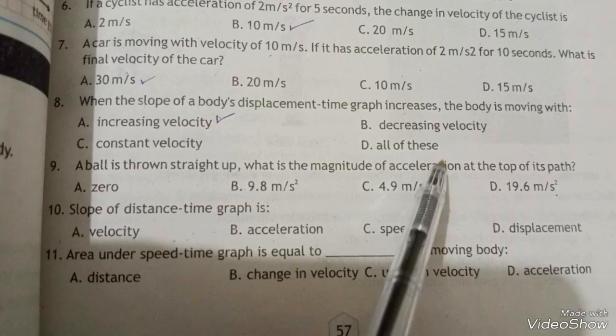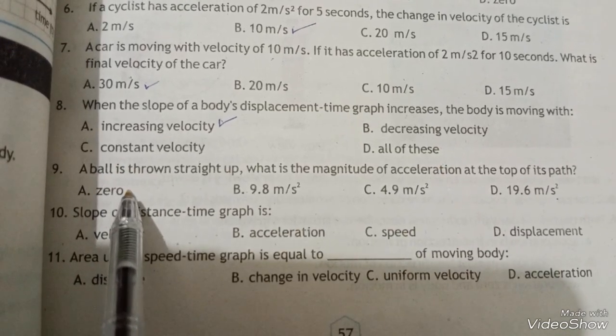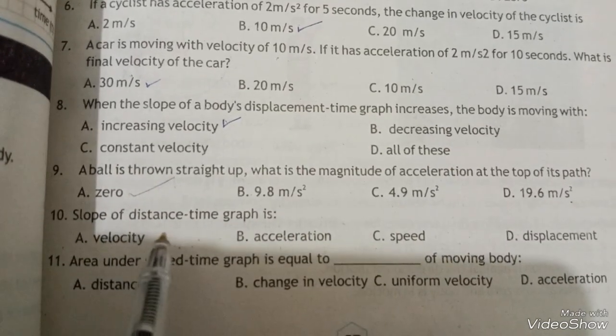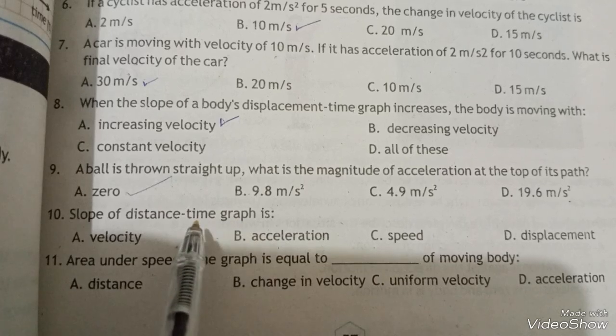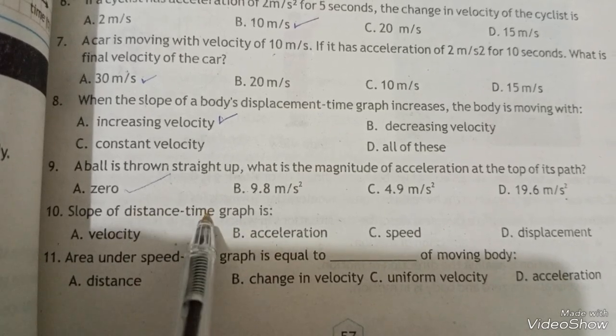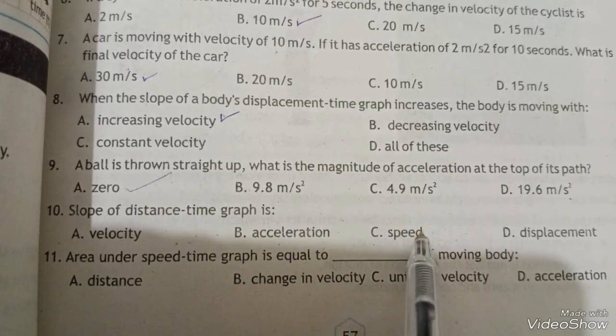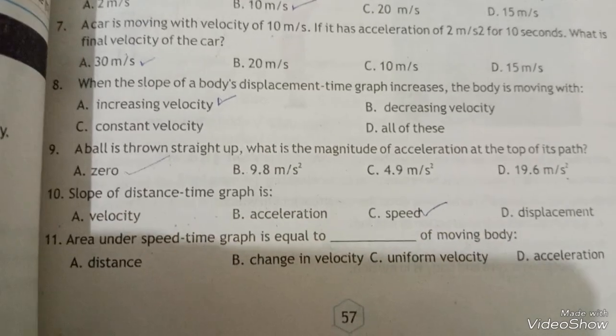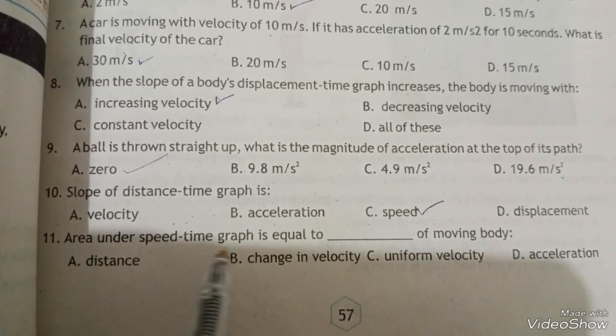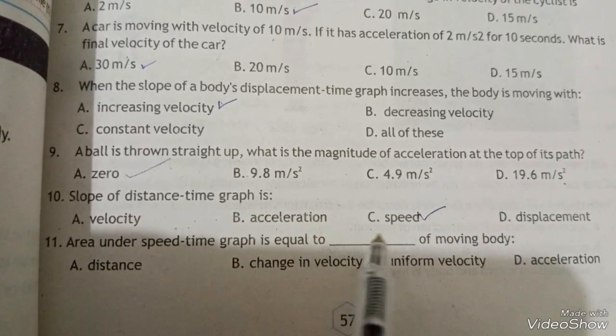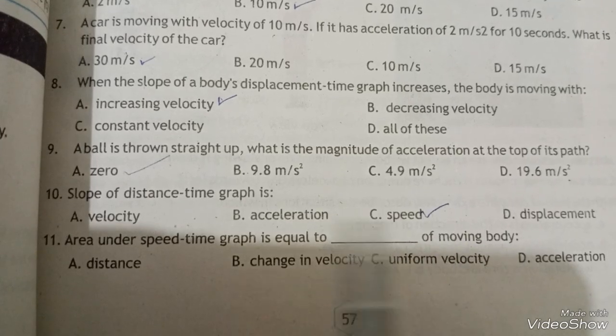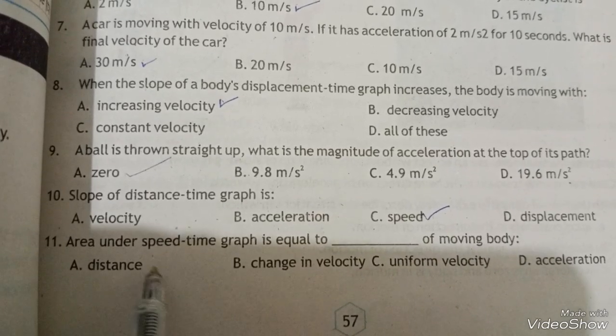If velocity is 0, it means that we have 0 acceleration. Okay, slope of distance time graph: what we take from a distance time graph is the speed. Area under speed time graph is equal to the distance of a moving body.